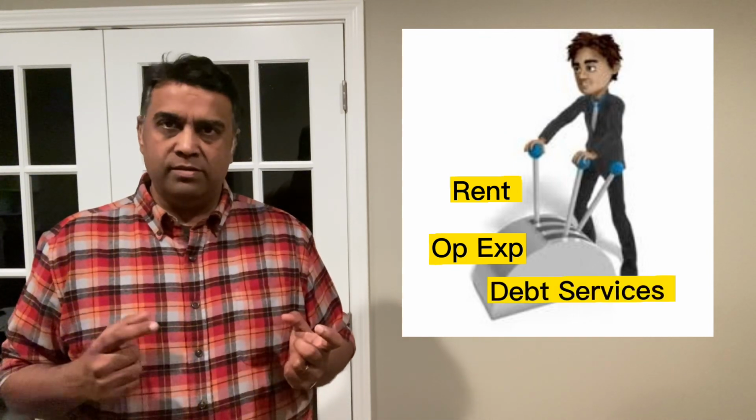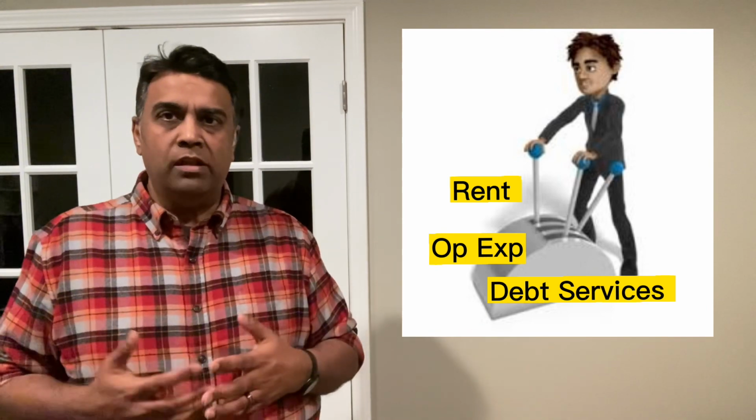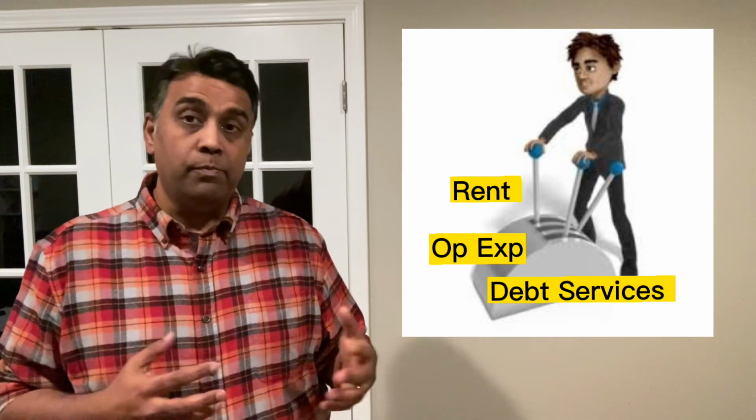So if you look at all the numbers, there are three major chunks of numbers I can play with. One is going to be my gross operating income, which is the rental income I can make. The next are going to be my operating expenses. And the third thing is going to be my debt services, right? So I look at all those numbers and say, which is the number I would like to tweak in a positive way so that I can make my numbers.